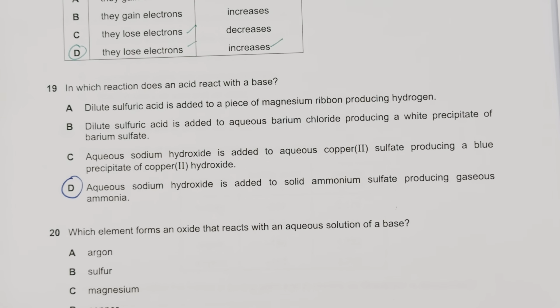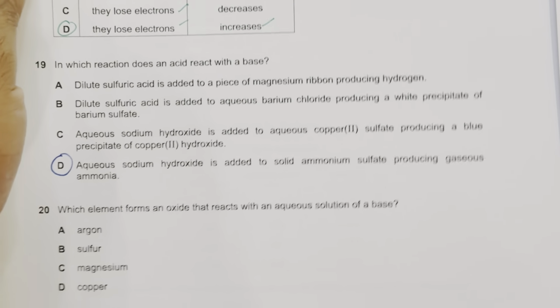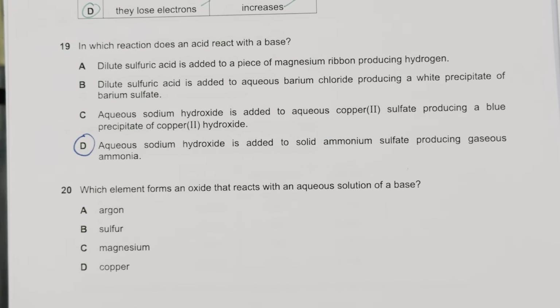Moving to question number 20. Question number 20 asks which element forms an oxide when reacting with an aqueous solution of base? Okay, argon is a non-metal, and magnesium and copper are metals. The only non-metal here is option B, sulfur. So this is the right answer.